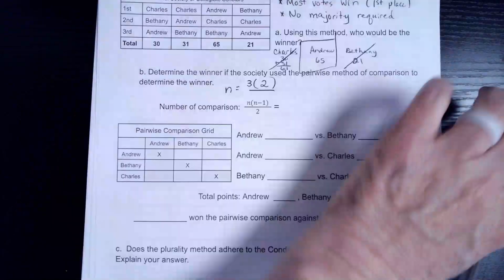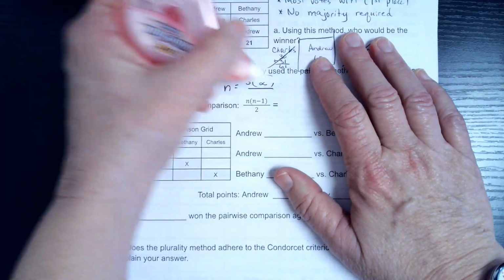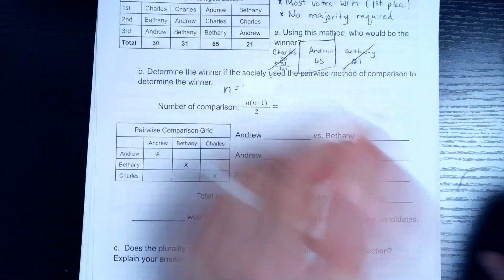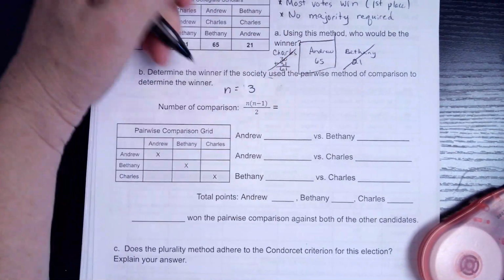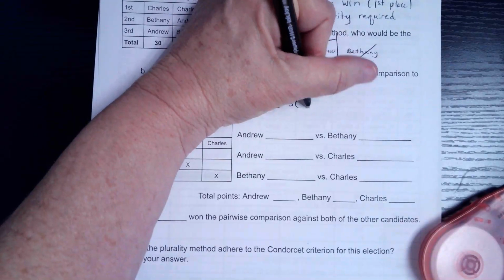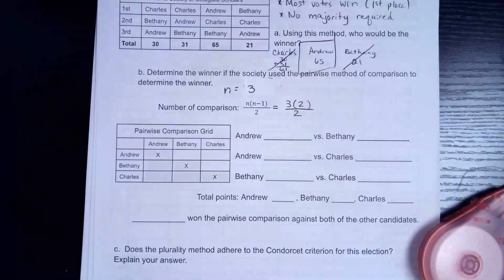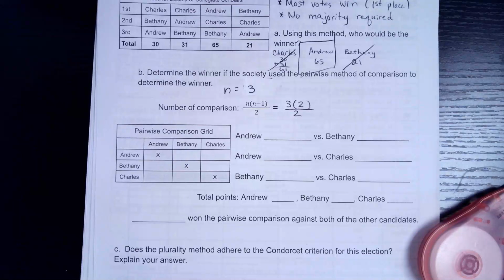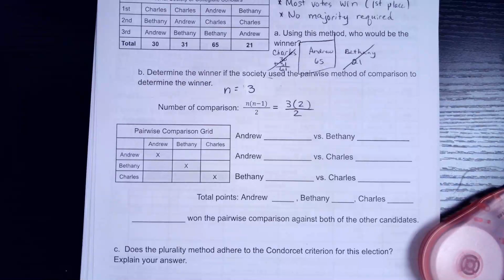Okay, so hang on. I'm not writing in the place I want to write. Right there I wrote n equals, so what should my n equal? 3. And then right here I'm going to say 3 times 2 over 2. Why am I dividing it by 2? Because if I compare Jacob versus Addie, and then later I compare Addie versus Jacob, is that a whole new comparison? No. Why do it twice, right?